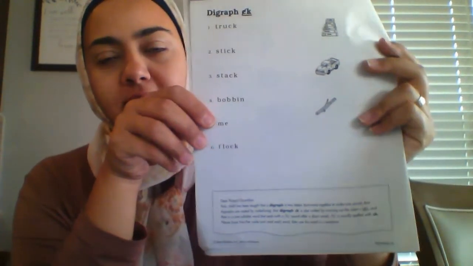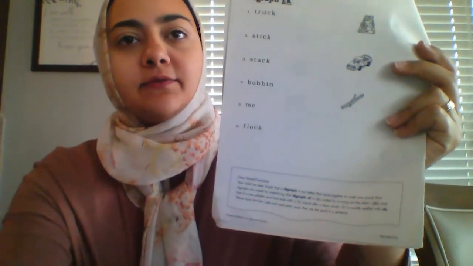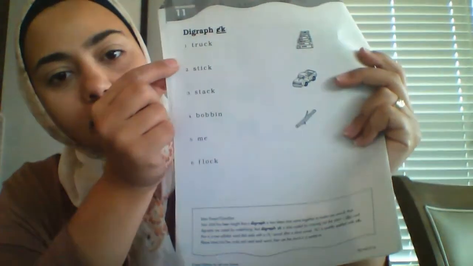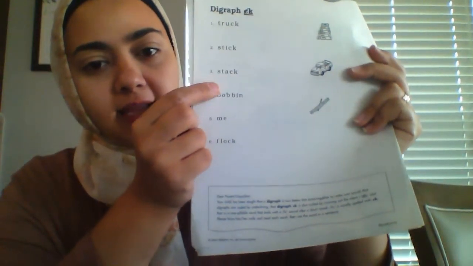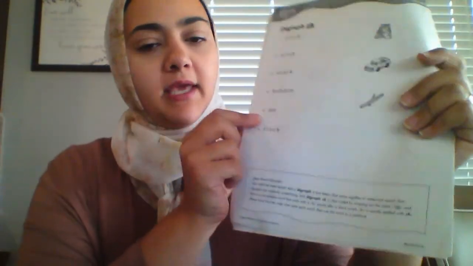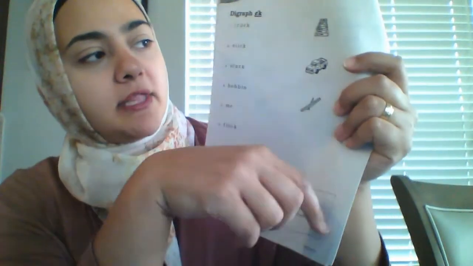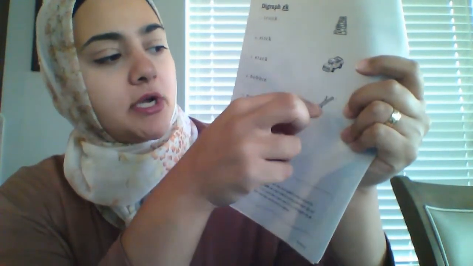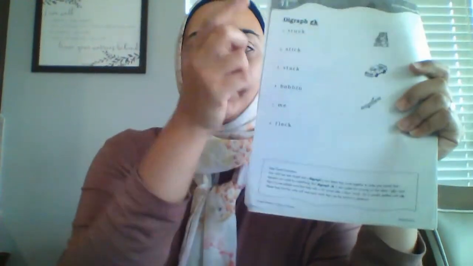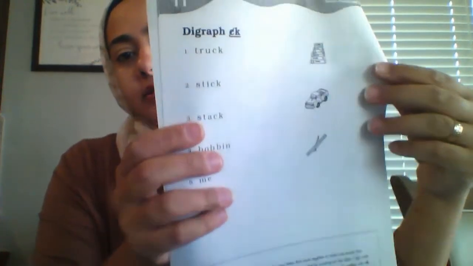All right. And then the back, you're going to do the back on your own. Let's read the words together. Truck, stick, stack, bobbin, right? Yeah, bobbin, me, flock. All right, and then you're going to draw lines to the pictures. These are pictures of books, truck, and log. Okay, make sure you code them. And then you're going to take a picture of this page and the front page of 11 and turn them in to me on the Google Classroom.